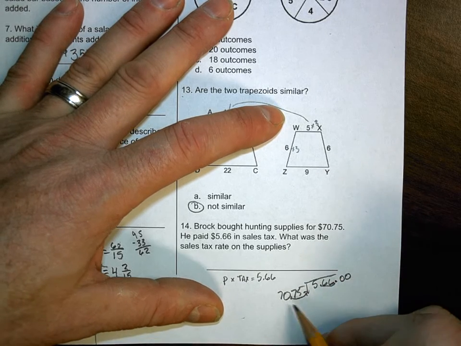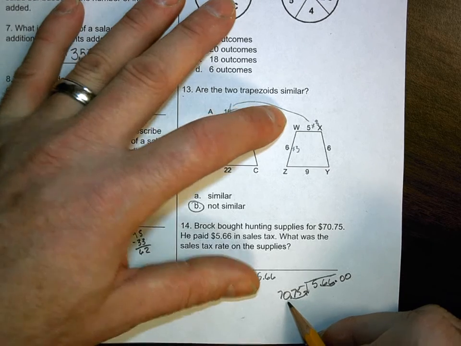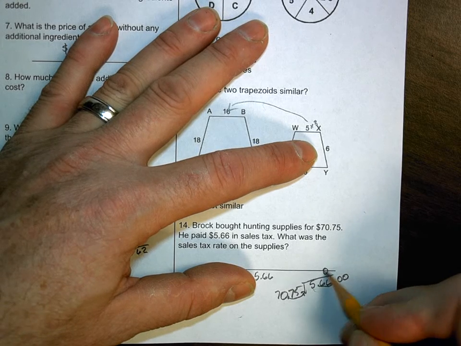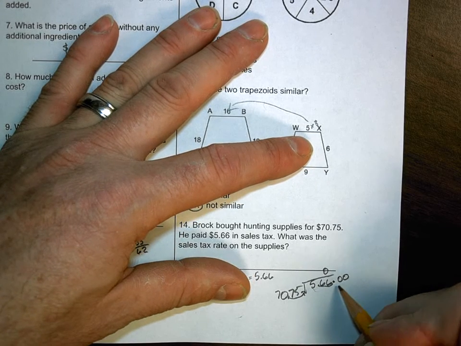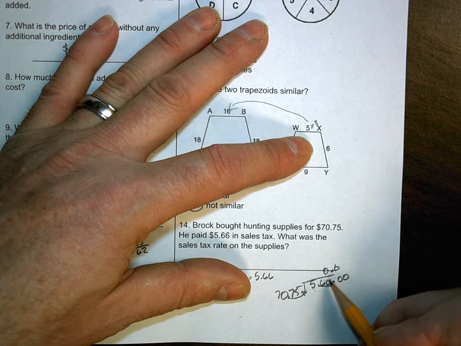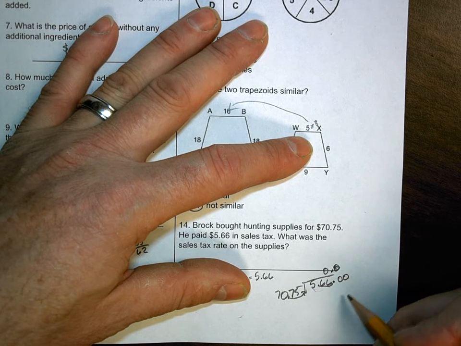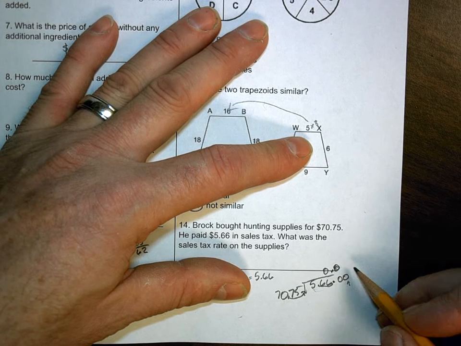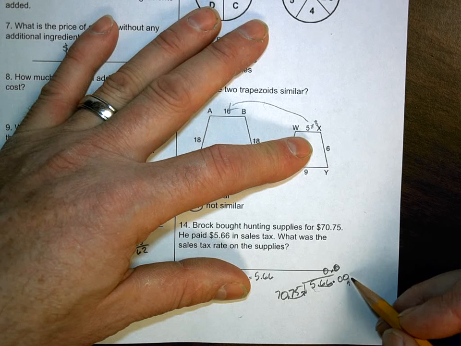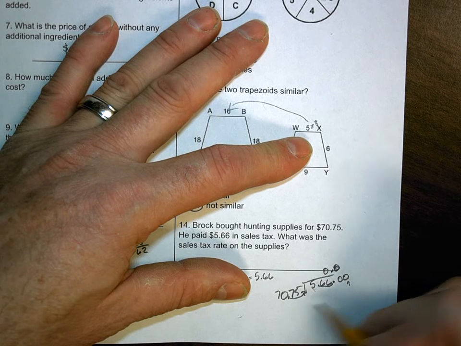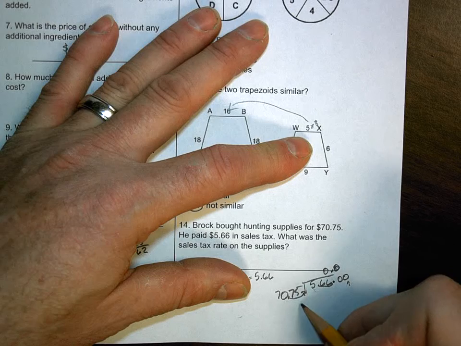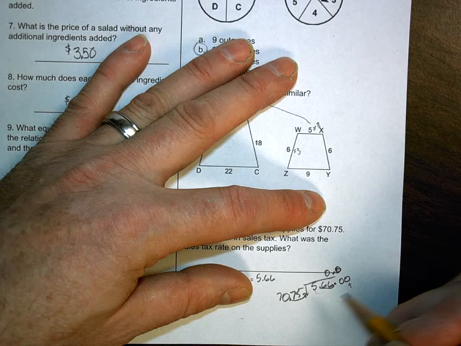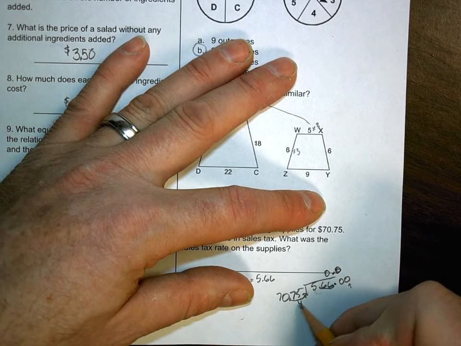We got 0, 0. How many times will 70.75 go into 566? 0. How many times will it go into 5,660? That's 0, so 0.0. And after here, I'm going to work through, and I can look. This gives me a hint. Because it ends in 0, it's going to be some kind of a number that'll make this end in 0. If I did this times 4, it would end in 0. 5, it would not. 6, it would end in 0. Let's start with 4 and see where that takes us.